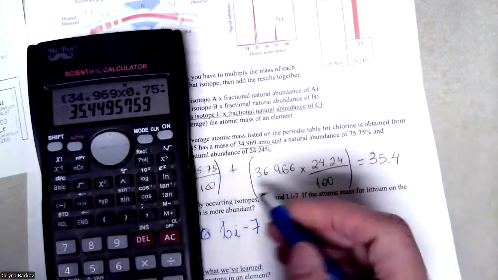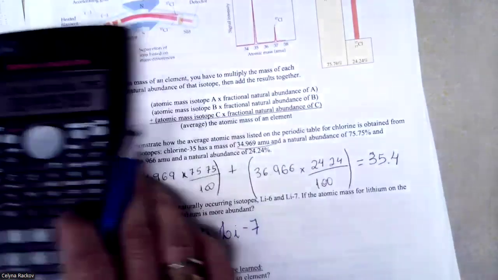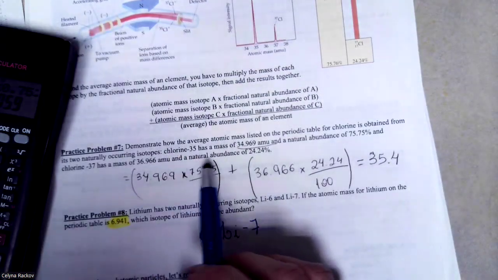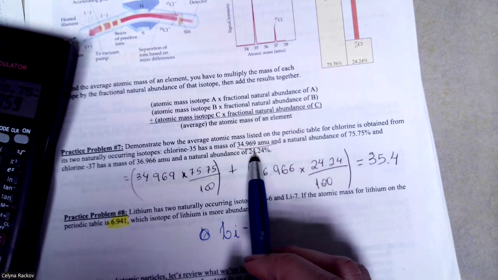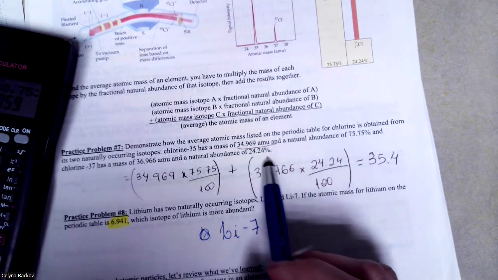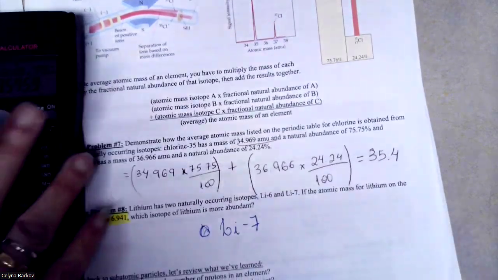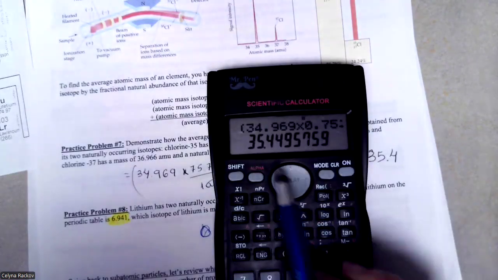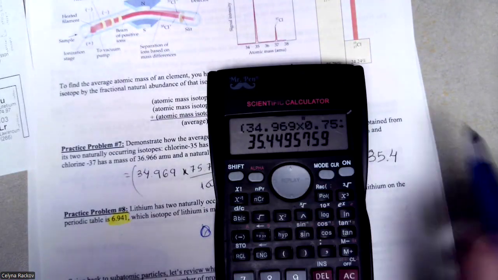35.449, right? But here in the question, the least one has 4 significant figures, so our answer will have 4 significant figures. So the answer is going to be 35.45.